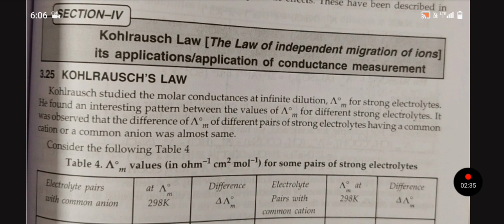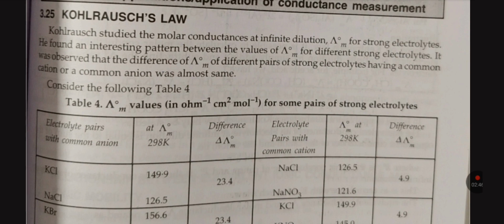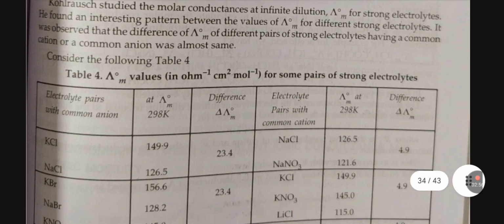Section 4. Kohlrausch's Law. The law of independent migration of ions, and its application, or application of conductance measurement. Kohlrausch's Law. Kohlrausch studied the molar conductance at infinite dilution for strong electrolytes. He found an interesting pattern between the values of Λ0m for different strong electrolytes. It was observed that the difference of Λ0m of different pairs of strong electrolytes having a common cation or a common anion was almost the same.